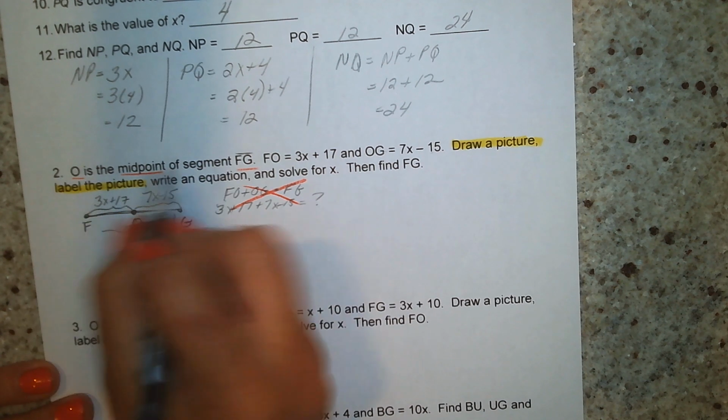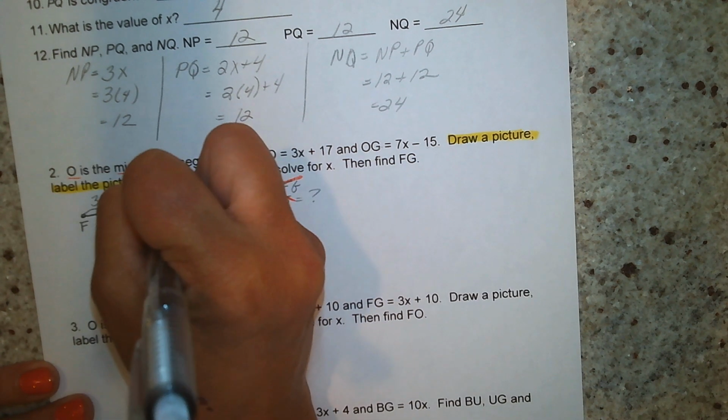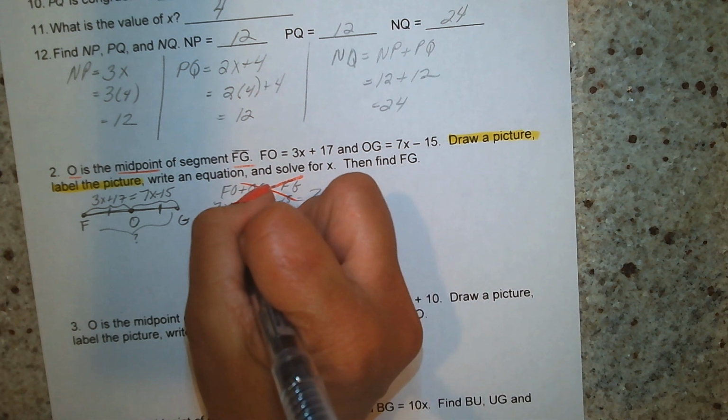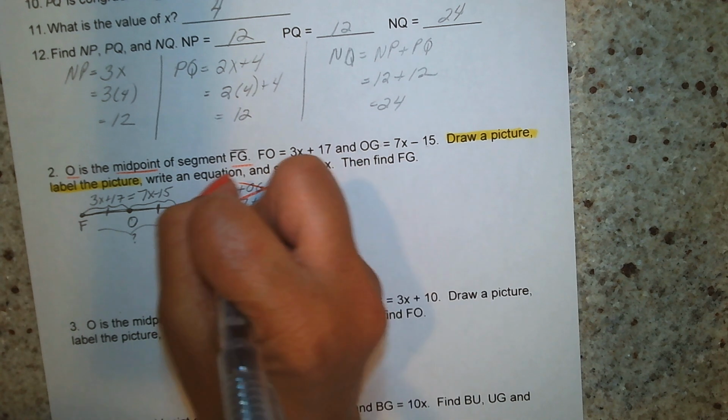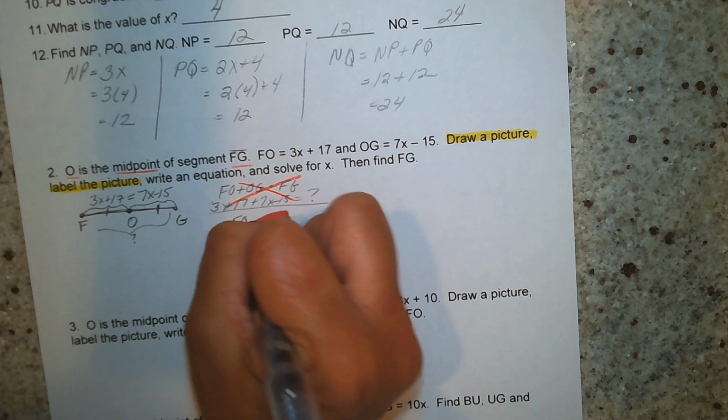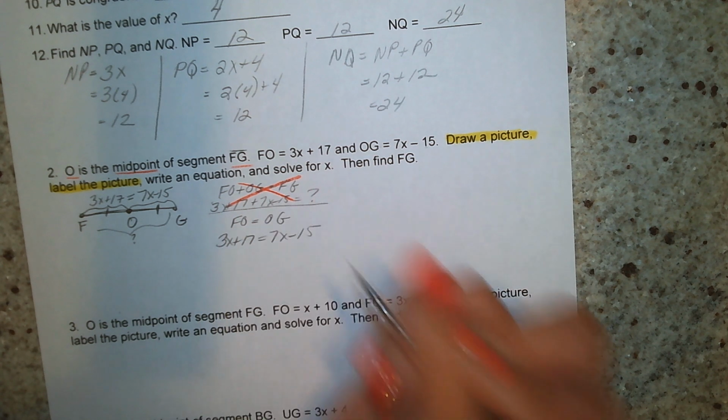So again, let's go back. We know that O is the midpoint, so these two parts are equal here. We're going to set them equal to each other. So FO is equal to OG. So 3x plus 17 is equal to 7x minus 15.